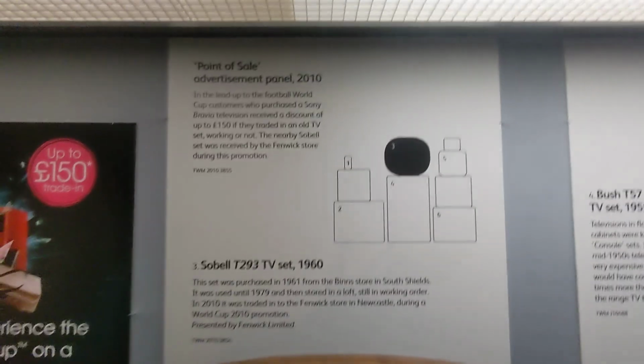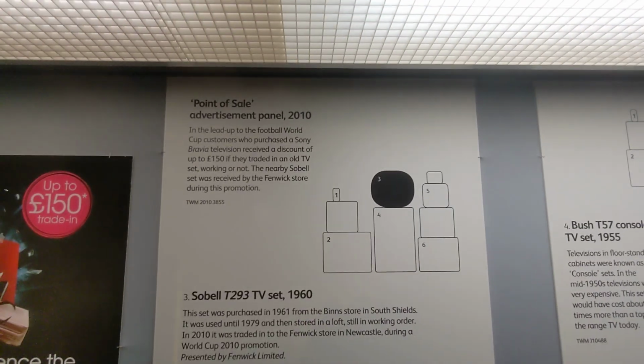Point of sale. Advertisement. This is still the TV that I've shown you.